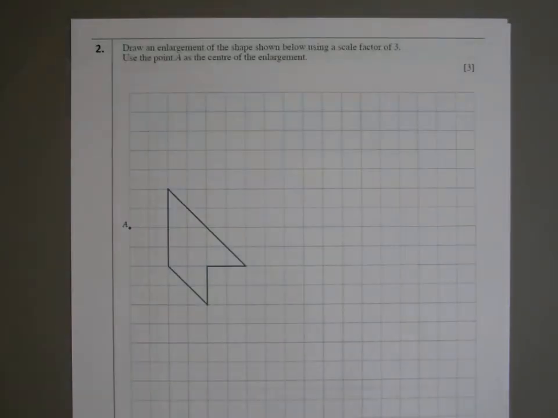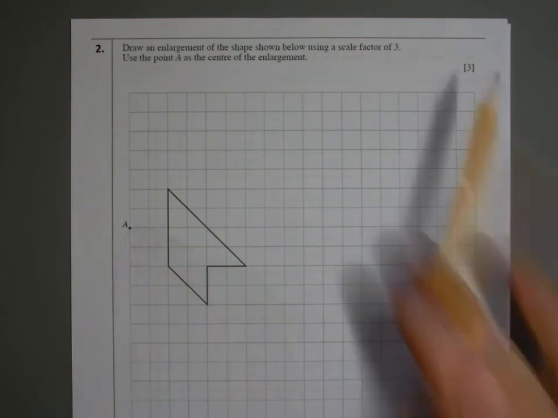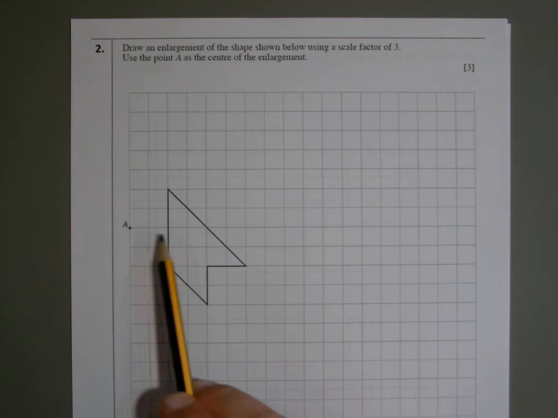Okay, so in the next one, we've got to do the same thing again, right? Draw an enlargement scale factor 3, make it 3 times bigger. But this time, we've got to draw it in a certain place. It's no good just drawing it wherever you want. It's got to be relative to this A, point A here as the center of enlargement. Now, I'll explain how to do that. It's not that difficult.